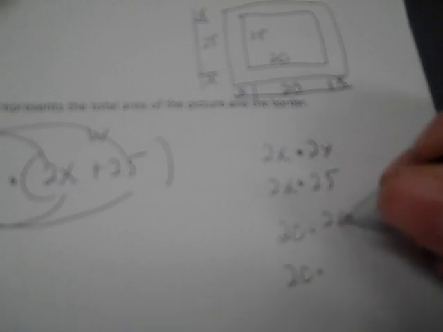Now, forget that this is even a story problem and start doing your rainbows, okay? So 2x, 2 to 25. So 2x, 2x, and you're going to multiply by 2x and by 25. Okay, that's done. Now you got to repeat the procedure with 20. So 20 times, it's the same 2 factors, 2x and 25.